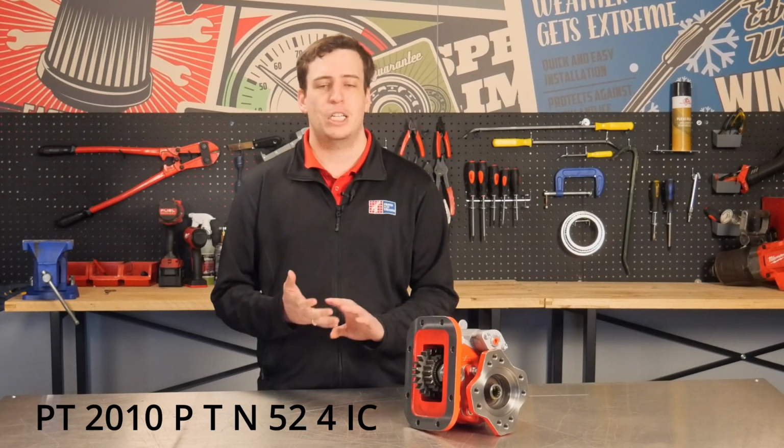Digit 12 shows the assembly arrangement. For example, is the PTO mounted to the right and forward, to the left, or at the rear? This number will tell you. The final 2 letters indicate the output type, or how the PTO interfaces with your equipment's pump, shaft, what have you.